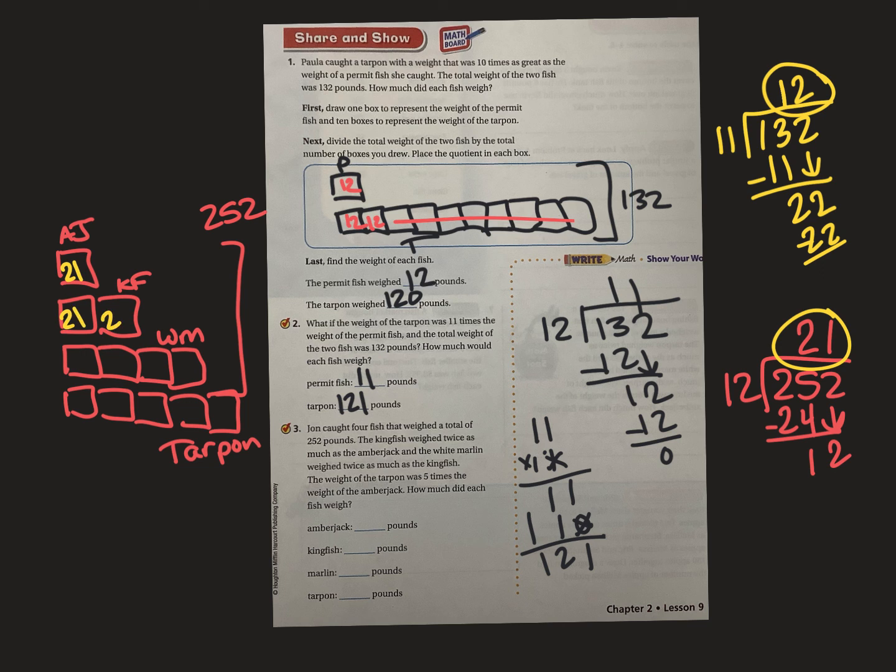Now that I know each of these is 21, all across there and all across there, I can do the calculations for all of them. The amberjack, that's an easy one. That one's 21 pounds. The kingfish, that one is going to be 21 times 2. And we're going to get 2 times 2 is 4, 42 pounds. What about the white marlin?